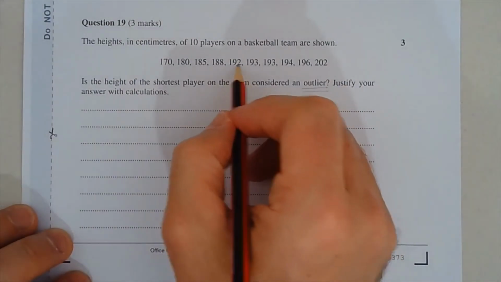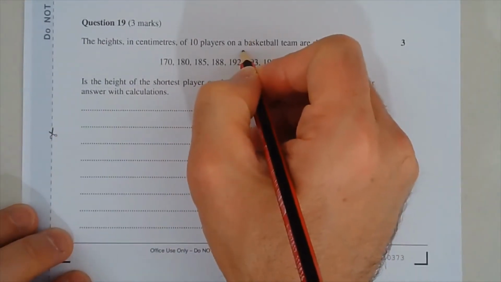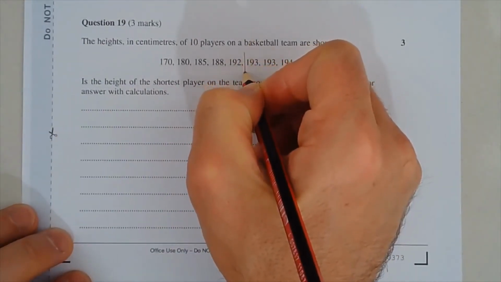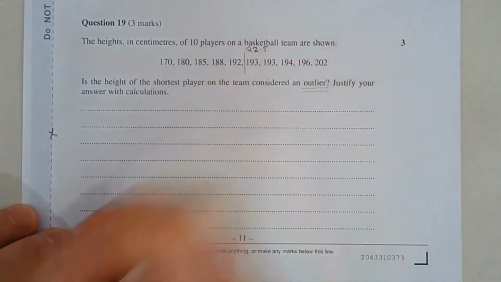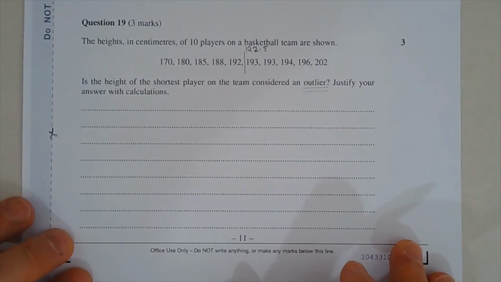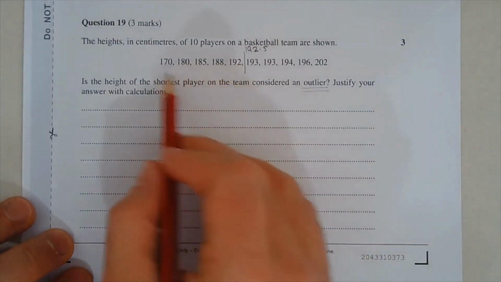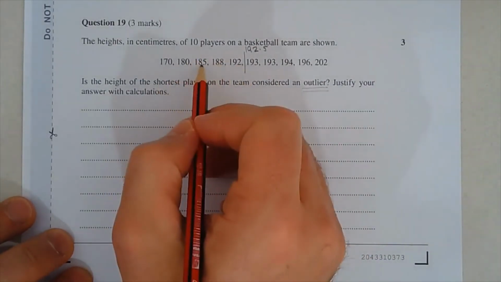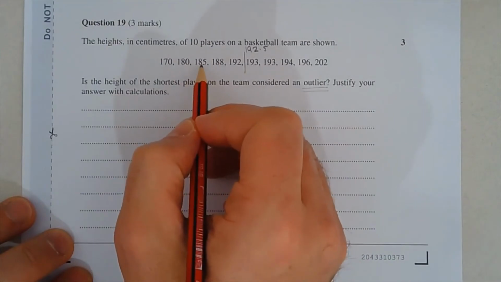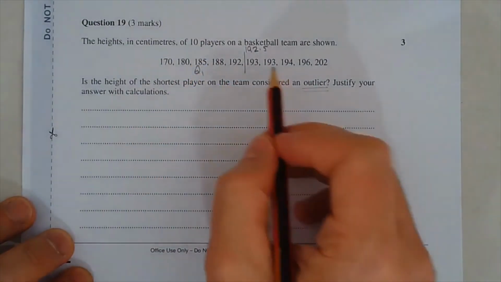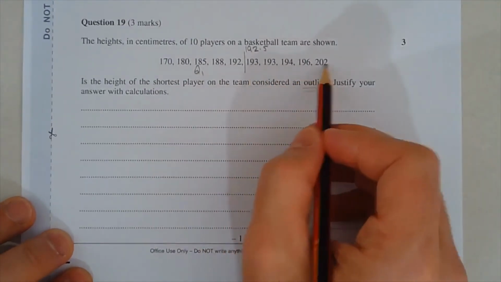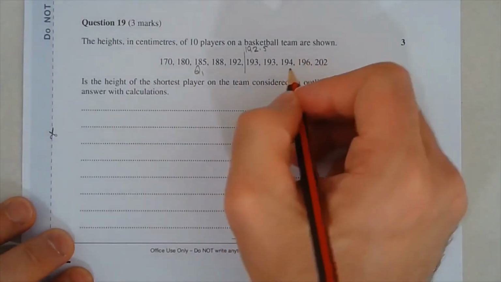So between 192 and 193. So the median is there, and this is 192.5. Let's have a look at the bottom 5 scores. The median of the bottom 5 scores is 185, so that's our Q1. The median of the upper 5 scores is Q3, which is 194.